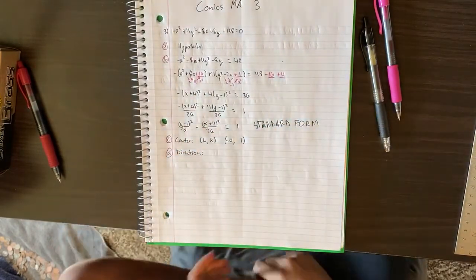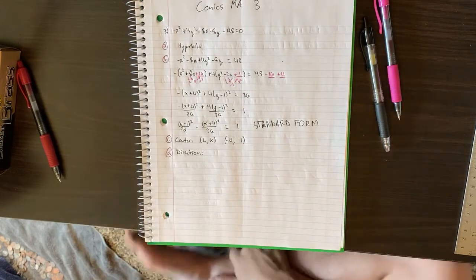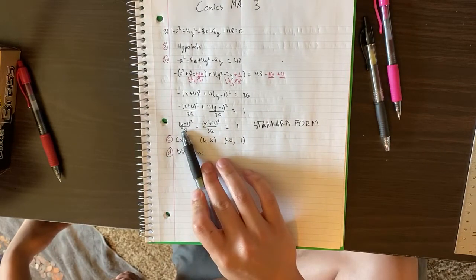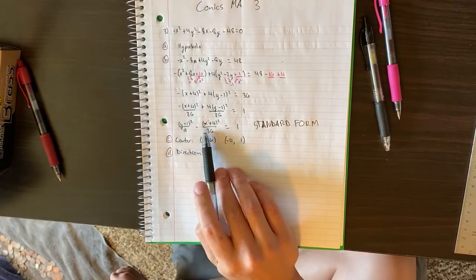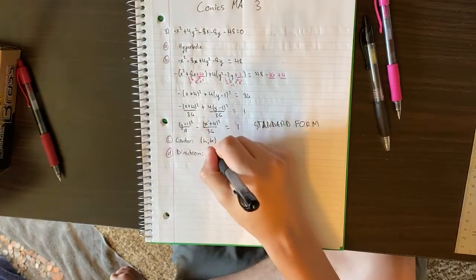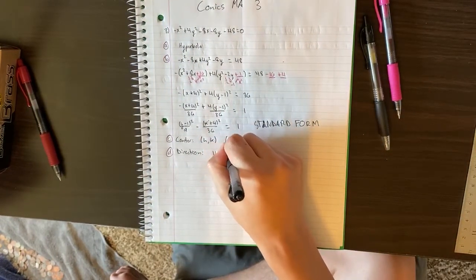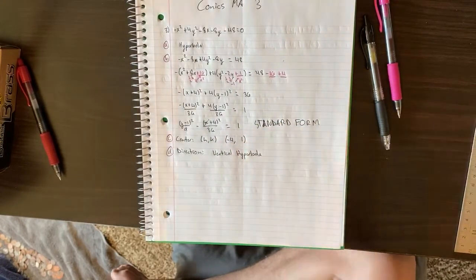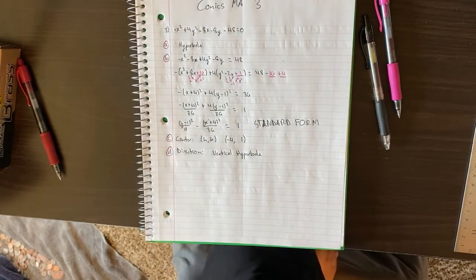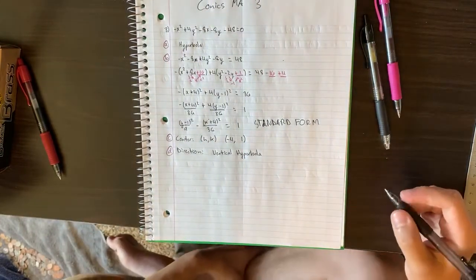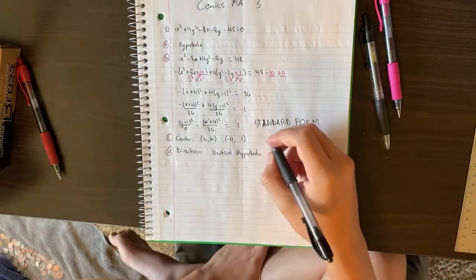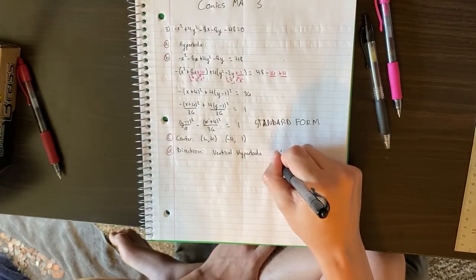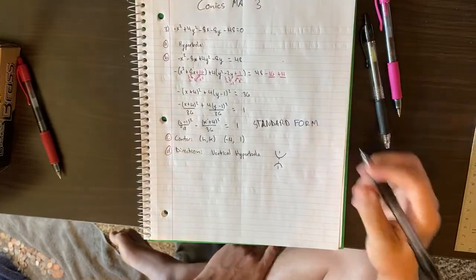We know that because our y variable is positive and our x variable is negative, this is going to be a vertical hyperbola, which will look something like this.